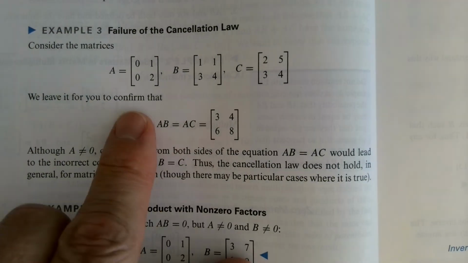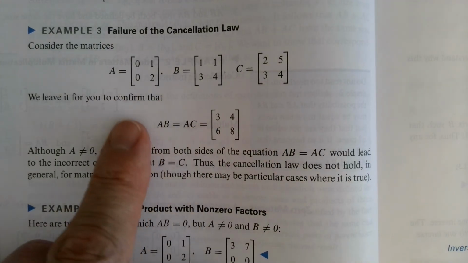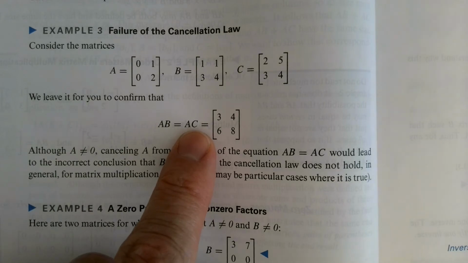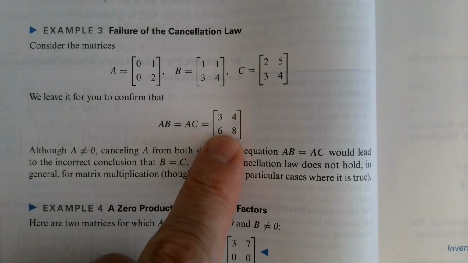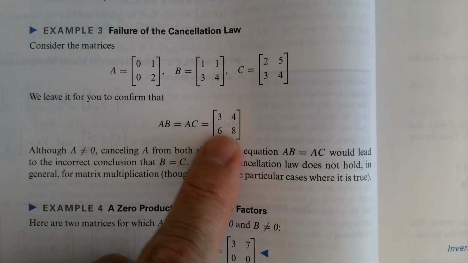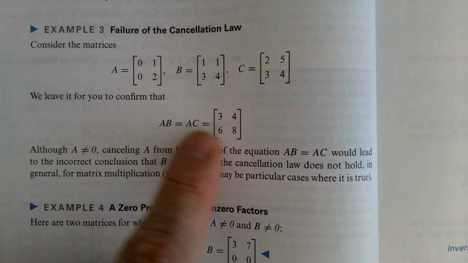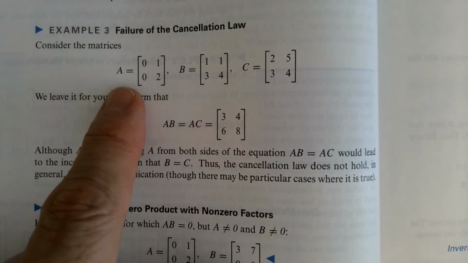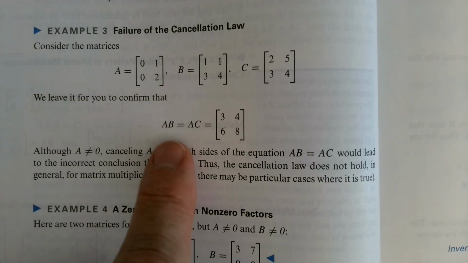Right. So here are 3 matrices, A, B, and C, all the same size. And if I multiply A times B, and A times C, I get the same matrix. And I will ask you to verify that on your own. So A times B, this matrix times this matrix in that order, and A times C gives you the same result. But clearly, B and C are not equal to each other, and A is not the zero matrix. Okay? So the cancellation law does not hold up.